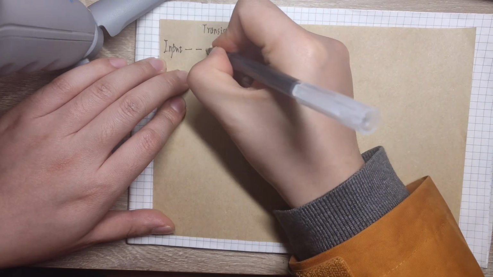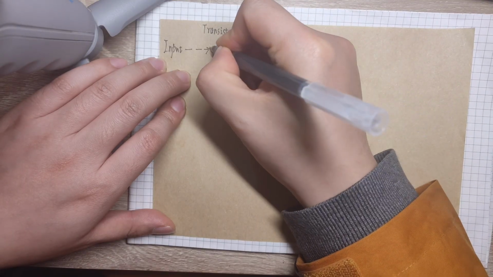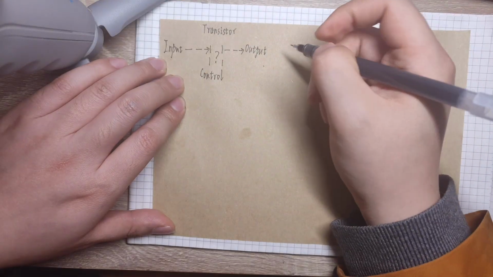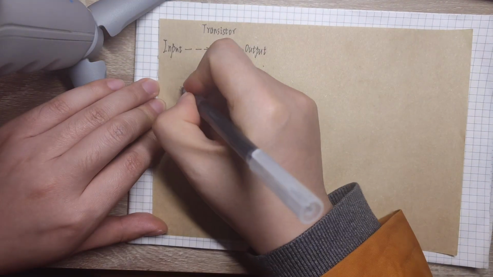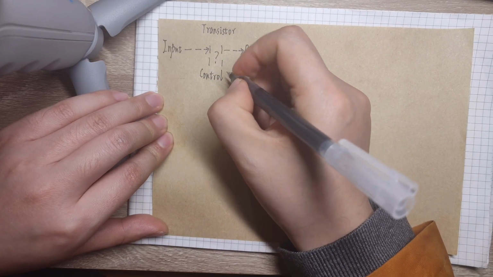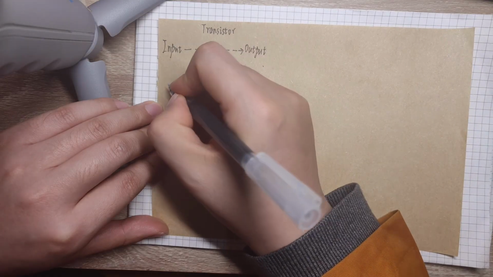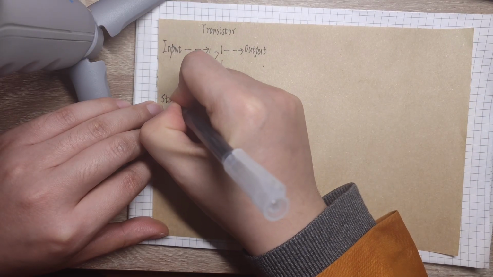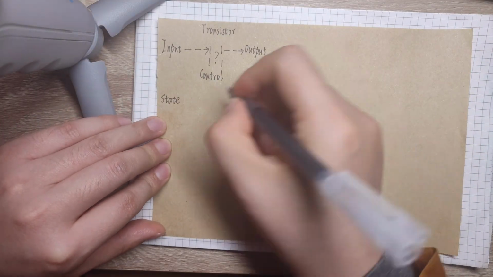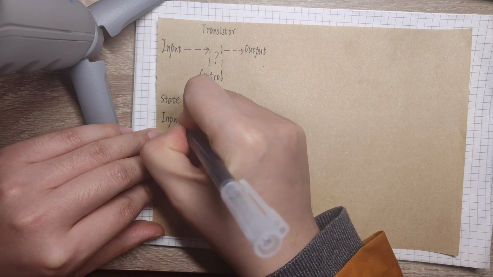The control decides whether the electricity flows through or not. And each transistor can only be in one of two states: conducting electricity or not conducting electricity.